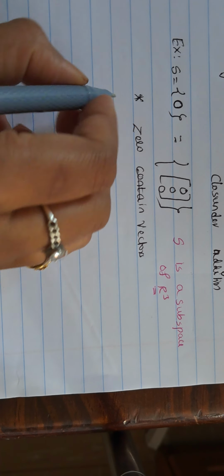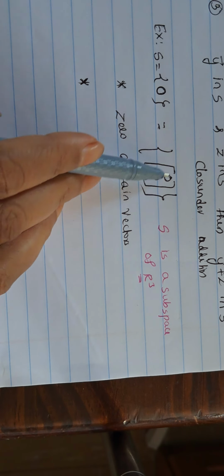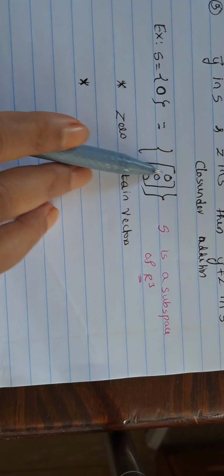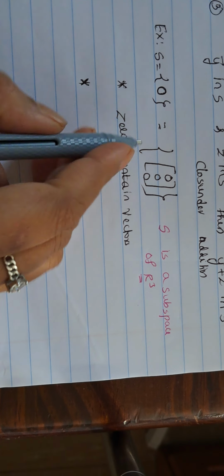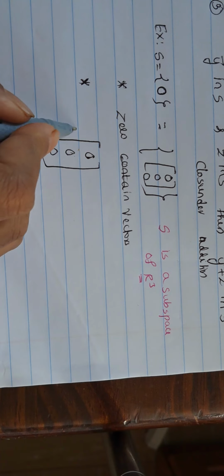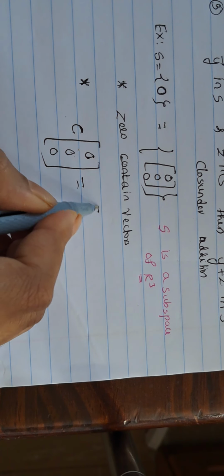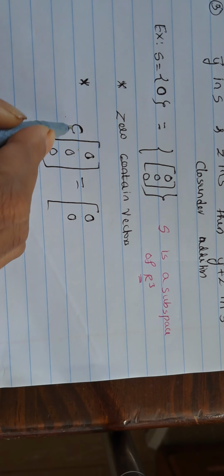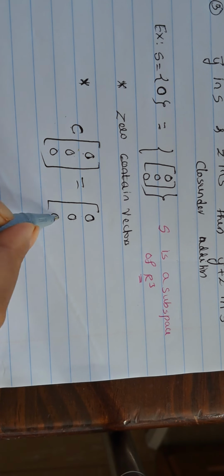Now the second condition is whether it is closed under scalar multiplication. I'll take an element of this collection. As we have only one vector here, that's 0 itself. If I multiply this 0, 0, 0 vector with any scalar c, the resultant vector is 0 times c, 0 times c, 0 times c, which is the 0, 0, 0 vector. This still belongs to this collection. That means it is closed under scalar multiplication. The second property holds true.